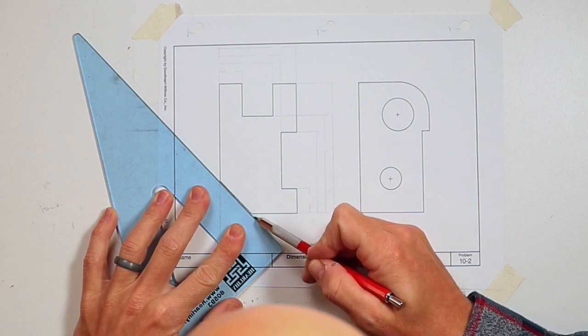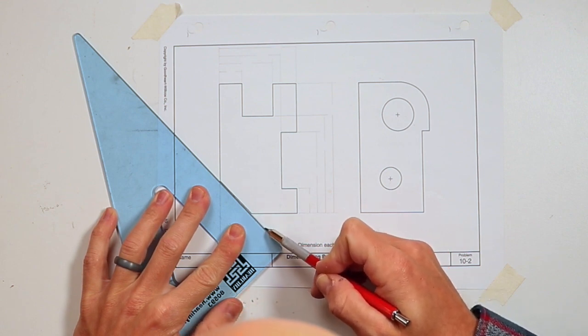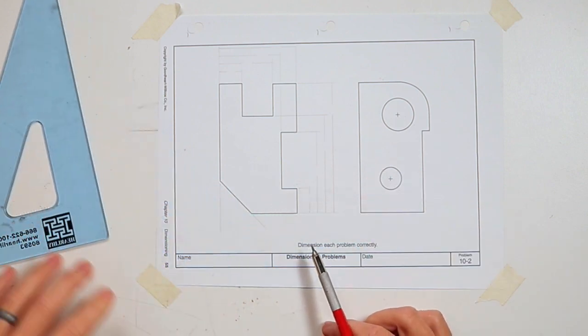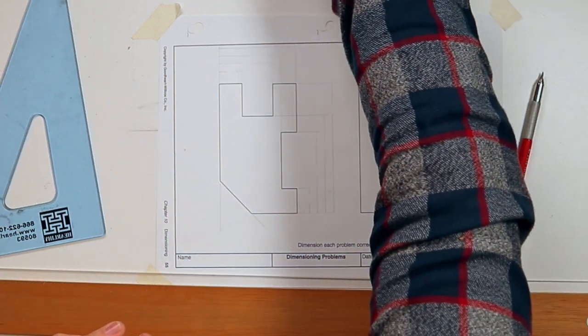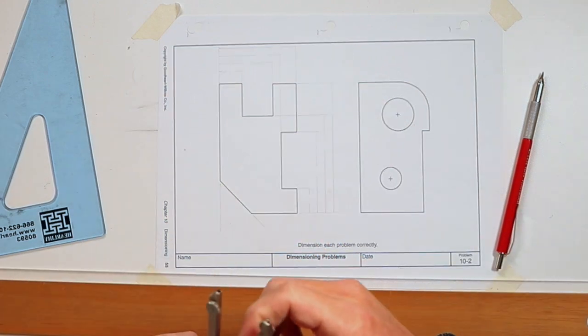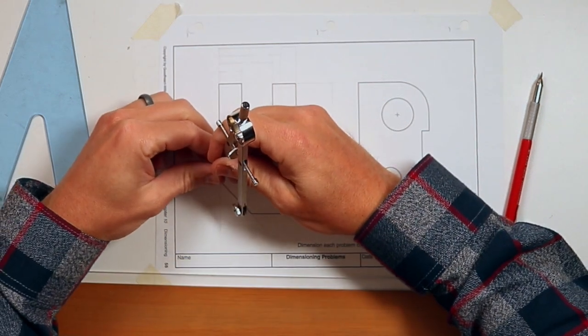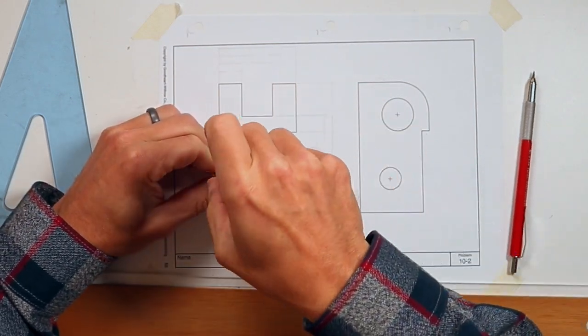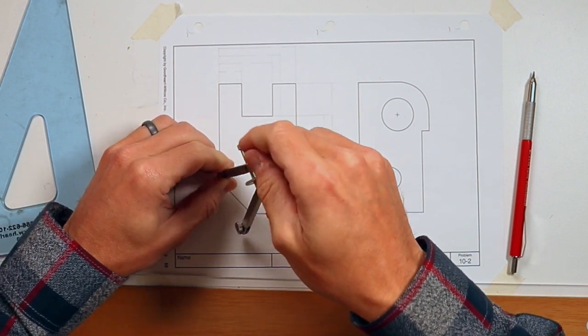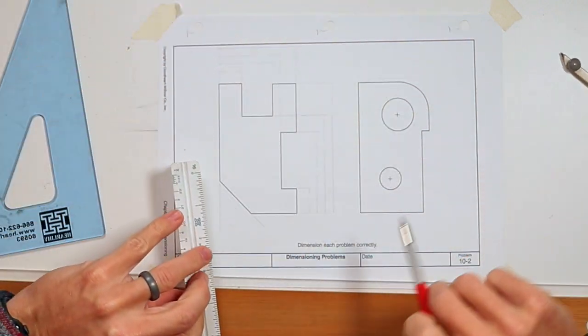1/16 inch from the actual angle, and then this extension should come 3/8 away from my part. And using my compass, I'm going to use this to create my dimension line. So this should be 3/8 away from the part as I start. I can measure that out now.